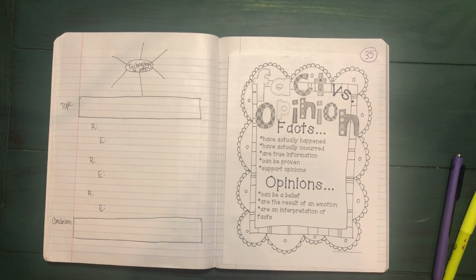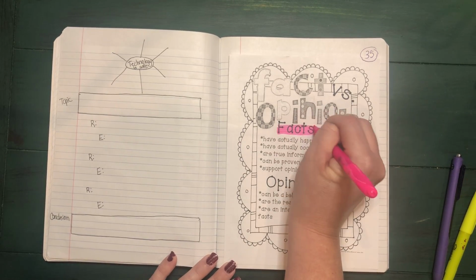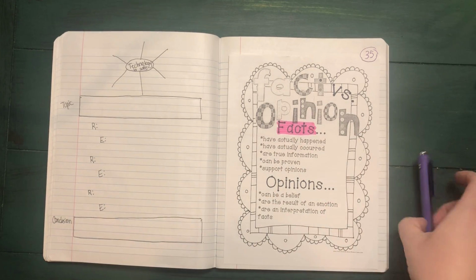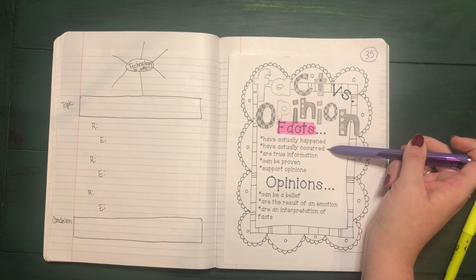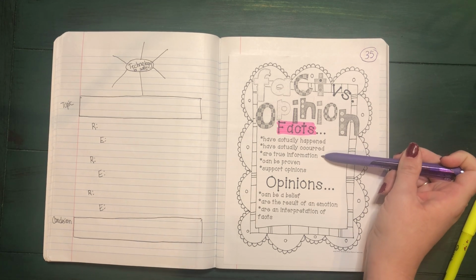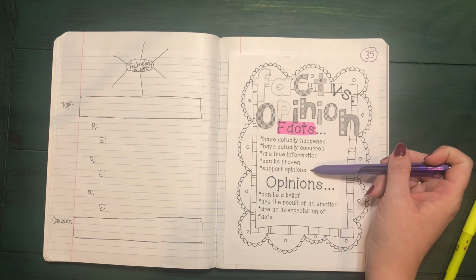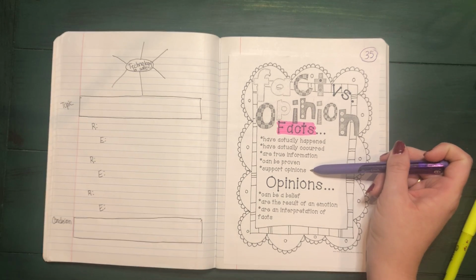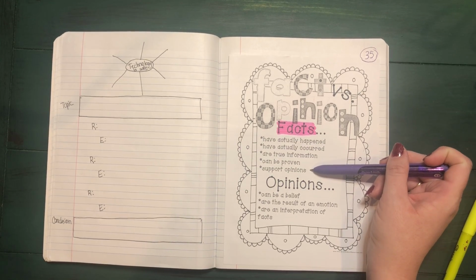So we're going to first start off by identifying what are considered to be facts. So go ahead and highlight the word facts. Facts are things that have actually happened. They've actually occurred. They're based on true information that we could check. It can be proven, and it can be supporting our opinions. So it could be relevant details that we find within a passage that we would then pull out as our evidence to support whatever it is that we're trying to make sure that our reader is understanding our view about.